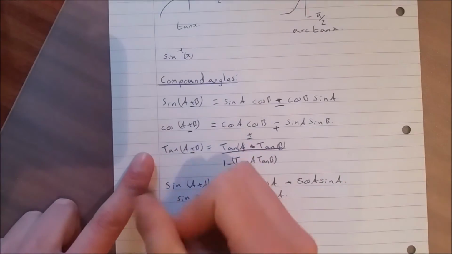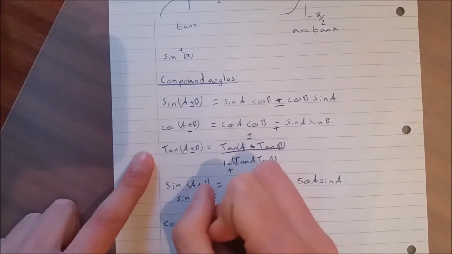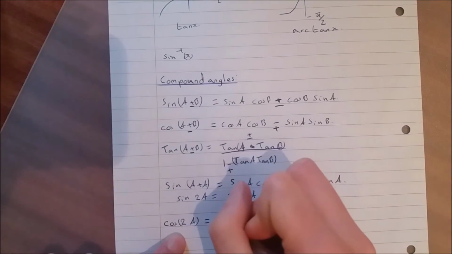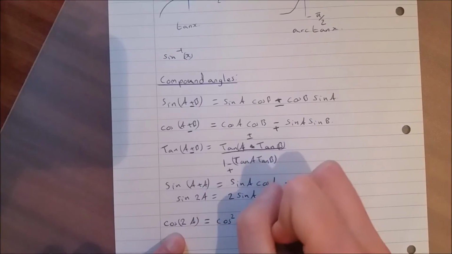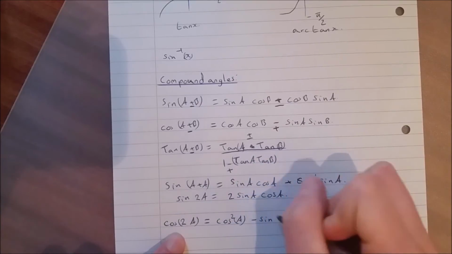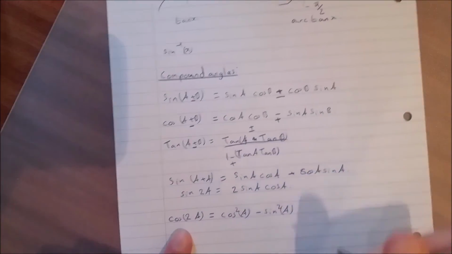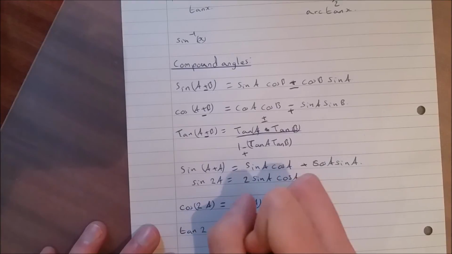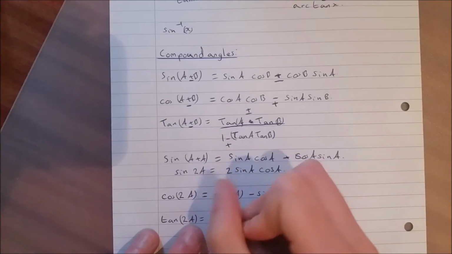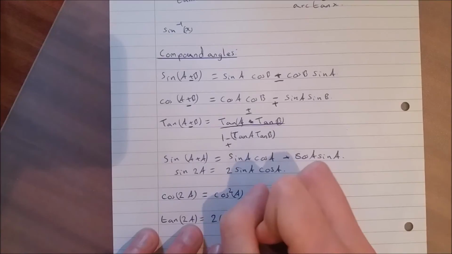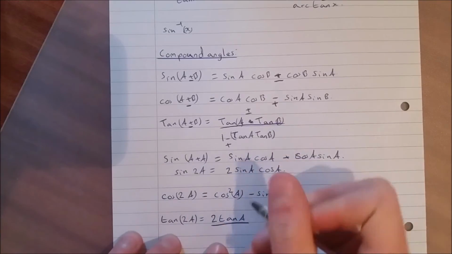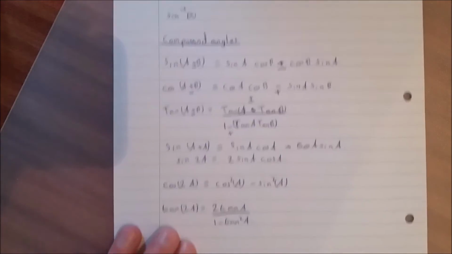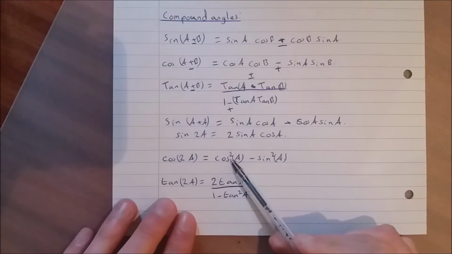If you do the same for cos, you get cos 2A is equal to cos squared A minus sine squared A, and tan 2A is equal to 2 tan A divided by 1 minus tan squared A, and these are the three double angle formulas.